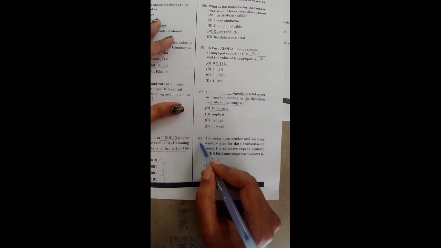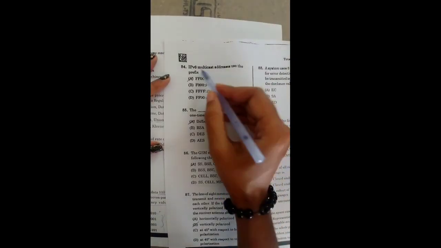So option A is the right answer. 83rd question, the maximum sender and receiver window size of data transmission using selective repeat protocol with 5-bit frame sequence number is, option D is the right answer, that is maximum sender as well as receiver window size will be 16 by 16.